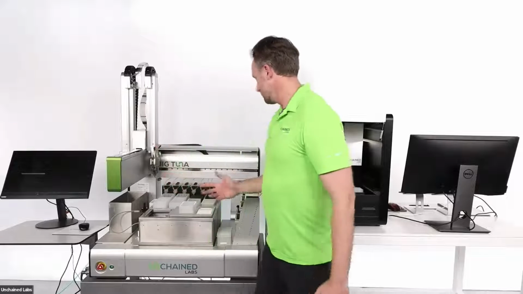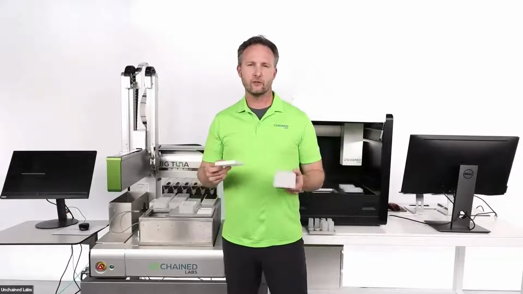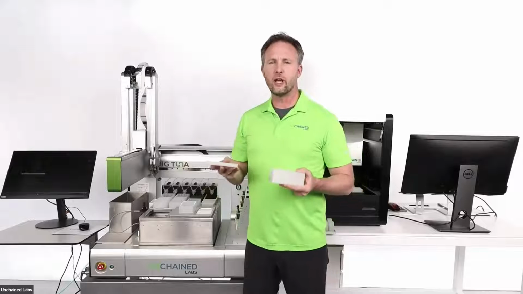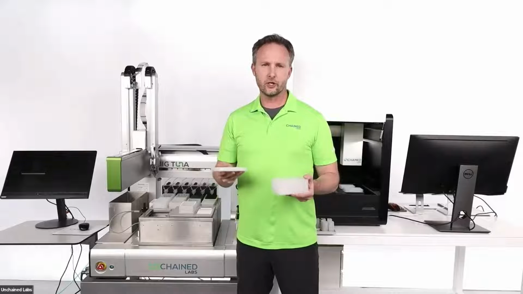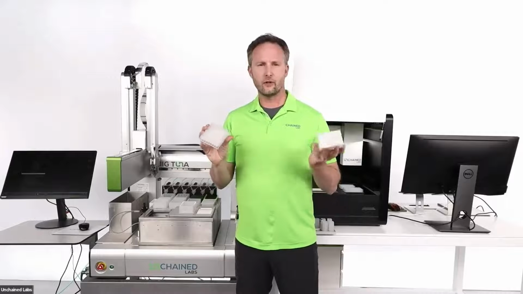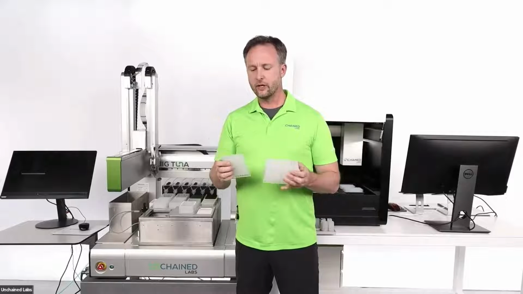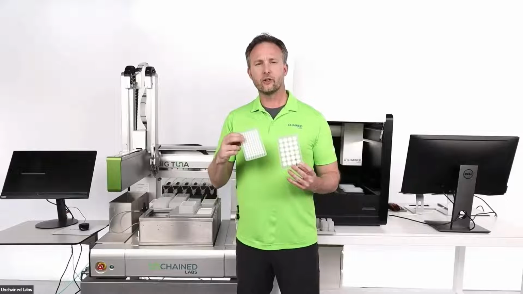So with that, I like to always start with the consumables, right? That's where the magic happens. The consumables that you see in my hand are for the Big Tuna on my right. Big Tuna is our high-throughput automated buffer exchange and concentration solution. As such, it's plate-based. These unfilters are really filter plates, as you can see on the bottom here, which use regenerated cellulose membrane.